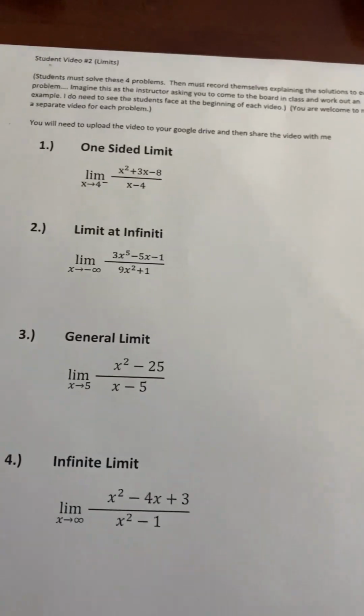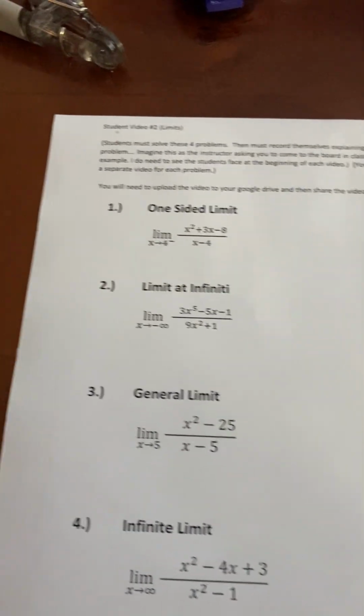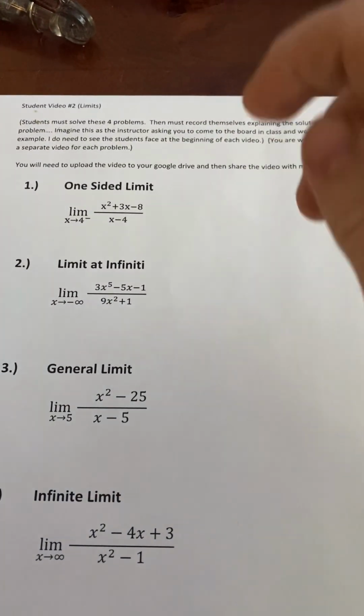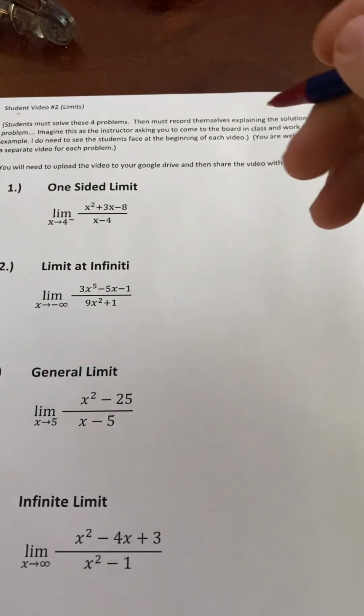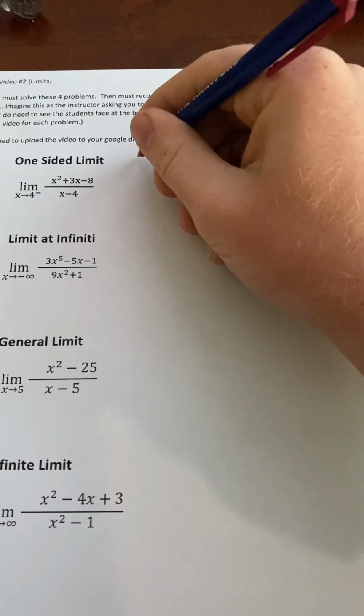I'm now doing the student video number 2 for calculus. Here, on question 1, it is a one-sided limit coming from the left as x is approaching 4. Because of that, we can set up a miniature table.